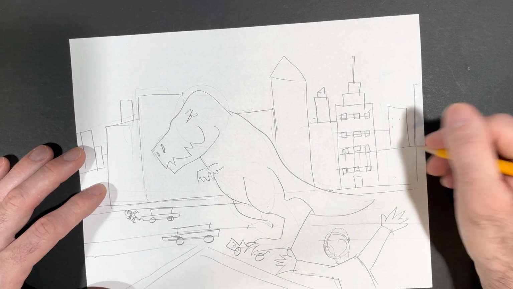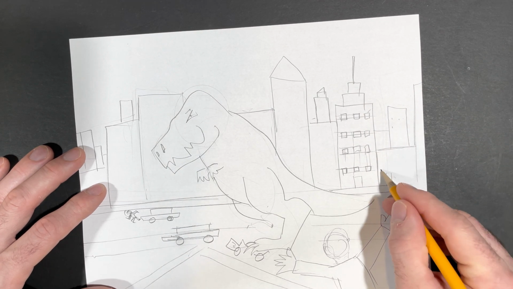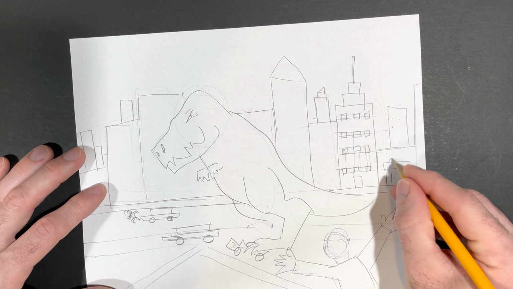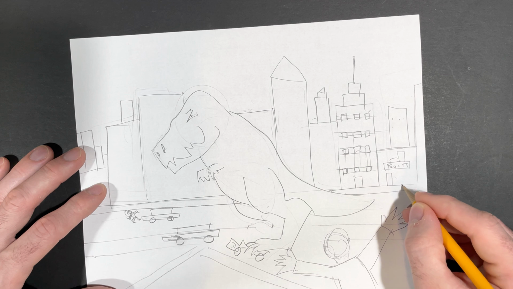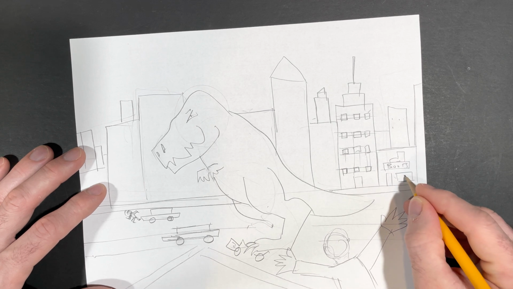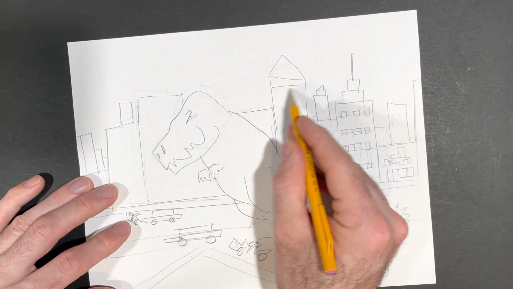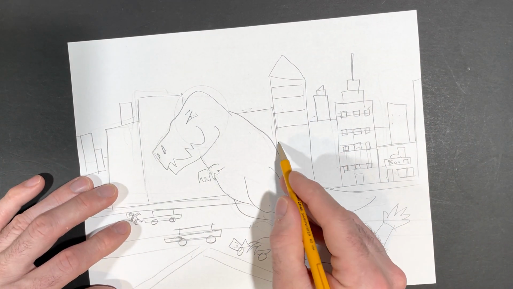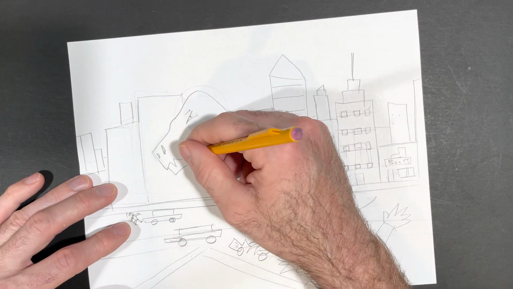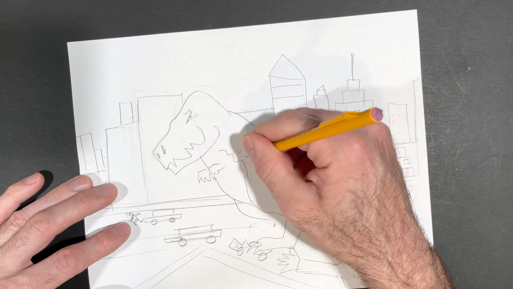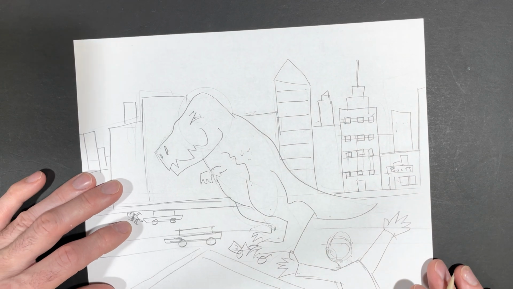Put these things in the distance. We're not going to see as much detail there. This one's going to have, it's a boot store. Boots. That big store window. All right, so adding little bits of detail here and there. The dinosaur himself might have some scales. Some more and more details.